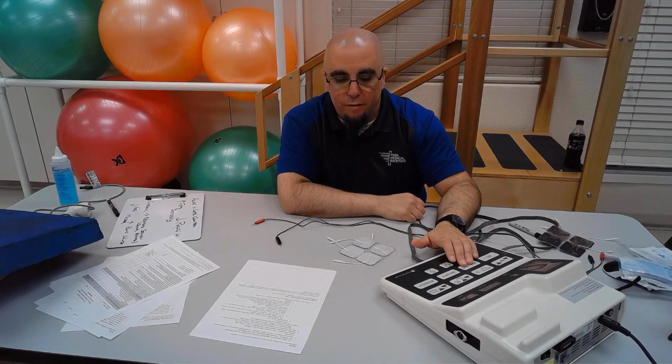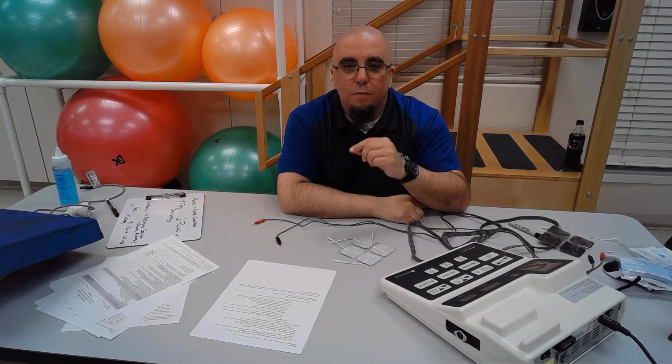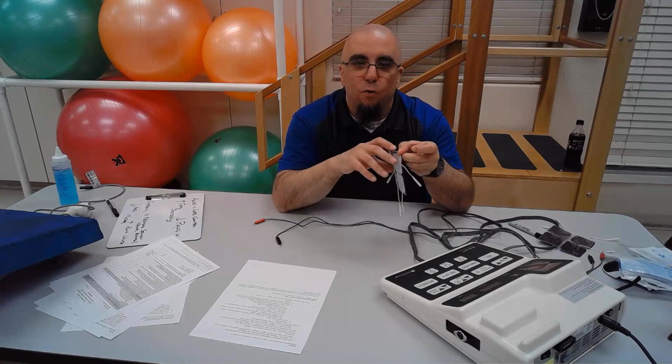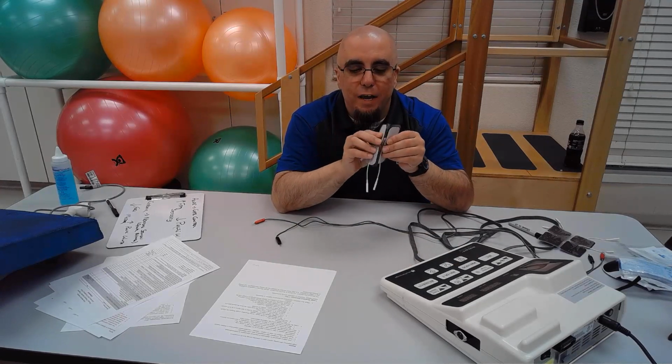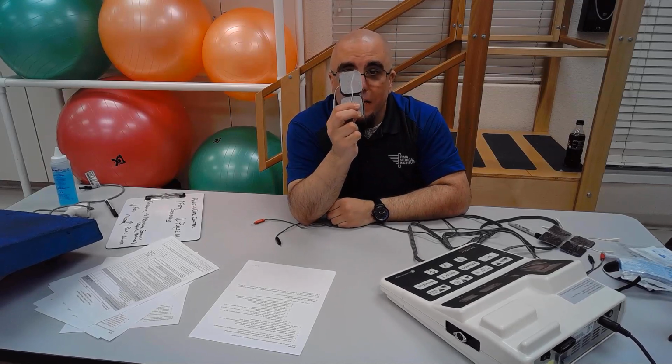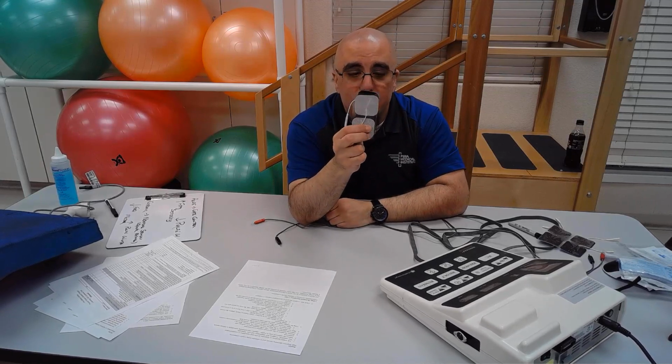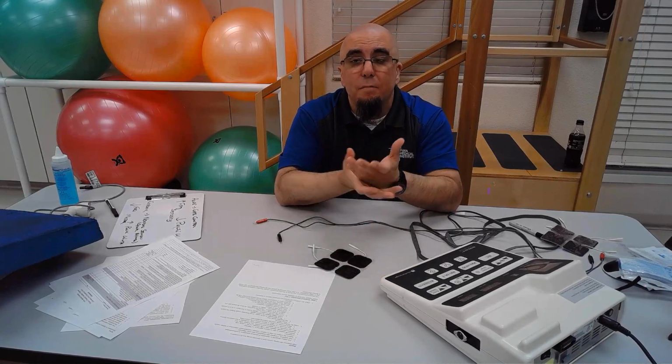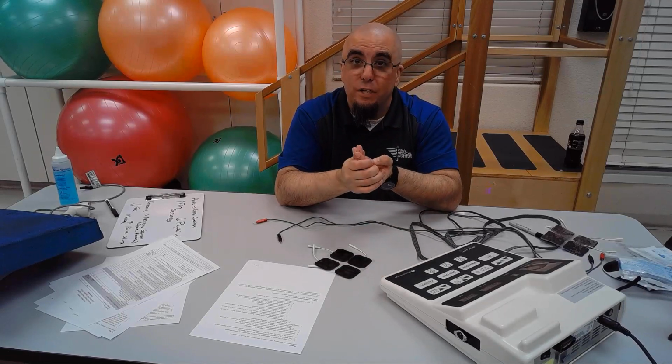Is pre-mod. Pre-mod is pre-modulated IFC, meaning that the modulation is already set in it, so we don't need forked pads for it. Pre-mod allows you to do the same modulation with only 2 pads. That's beneficial for small areas. If you've got a patient that you're working on a small area, such as an ankle or a wrist, you're not going to be able to get 4 pads around this. You're going to need to do pre-mod.